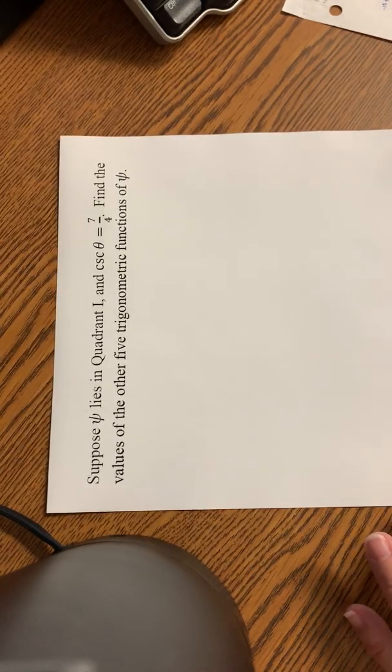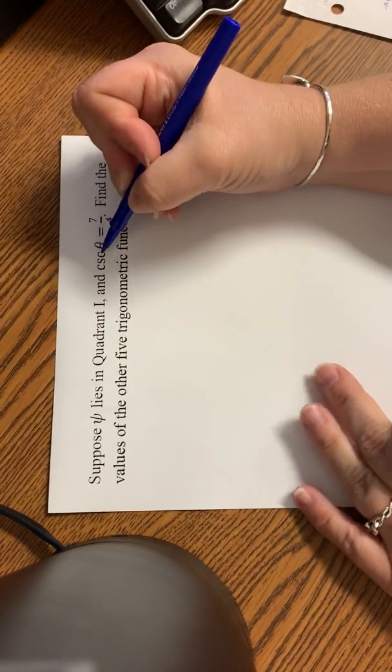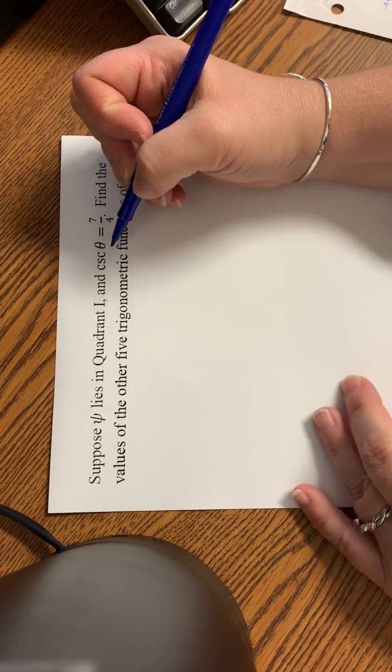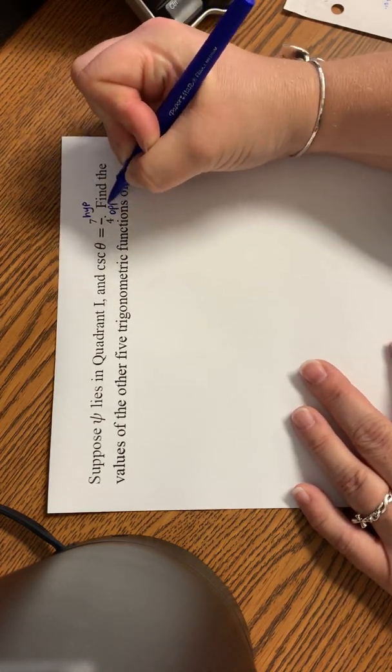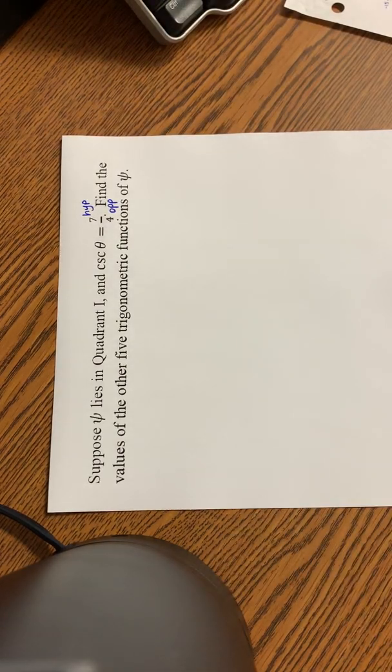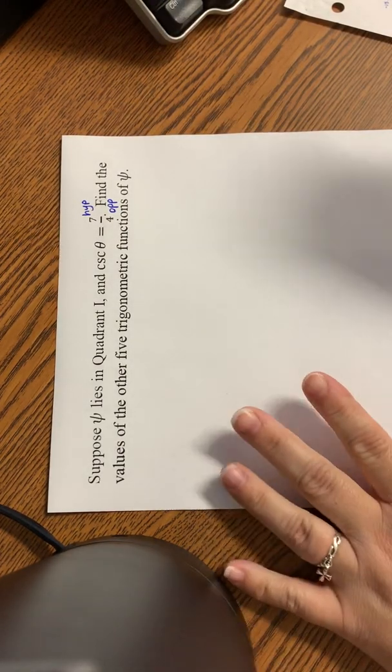Okay, suppose that psi lies in quadrant 1 this time. Cosecant, let me think a second. Cosecant is opposite of sine, right? So if sine is opposite over hypotenuse, then cosecant is going to be hypotenuse over opposite. Find the values of the other 5 trigonometric functions of psi.